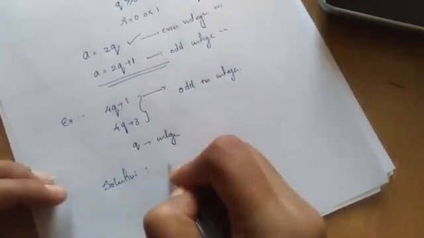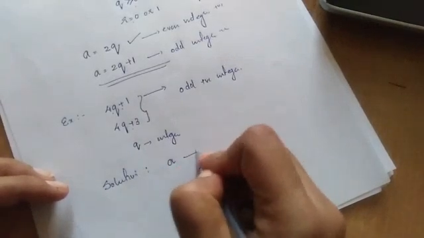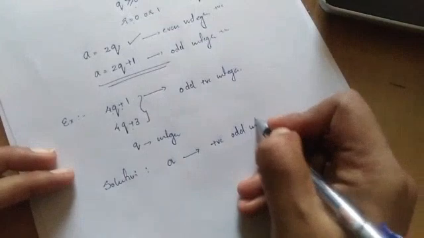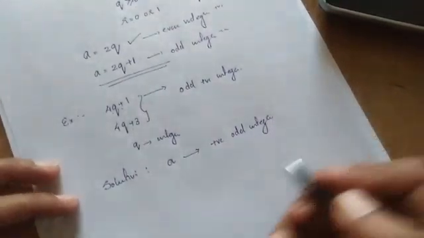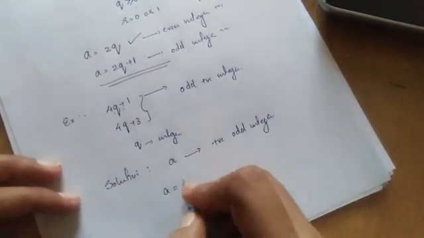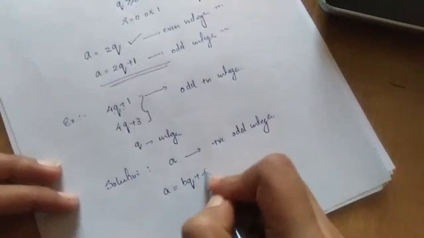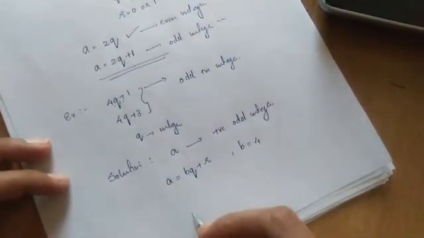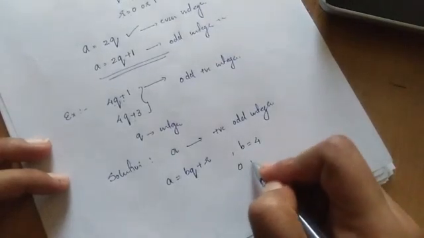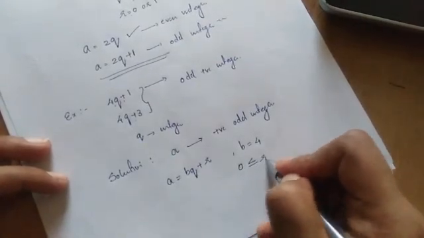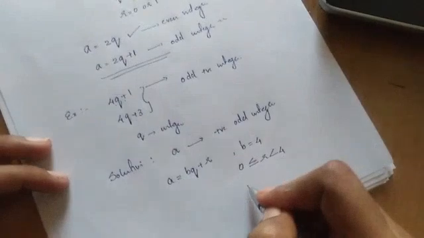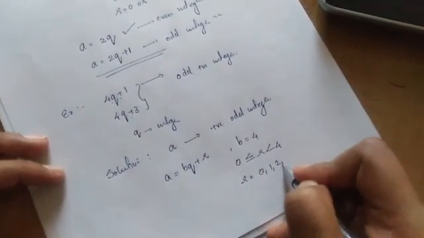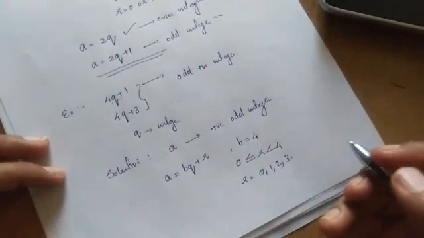I have to start with a. Consider a is a positive odd integer. We have to apply Euclid's division lemma. a is equal to bq plus r and the value of b is equal to 4. The value of r lies between 0 and 4, so r can take values 0, 1, 2 and 3.